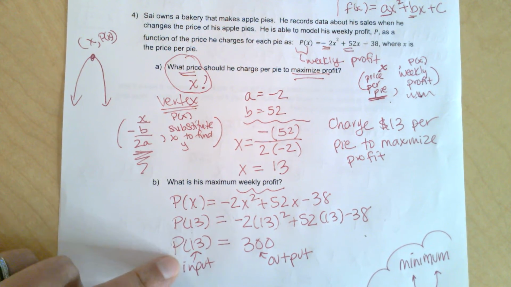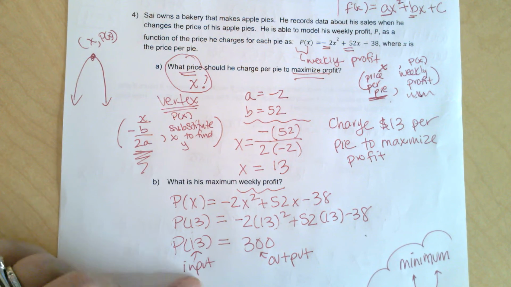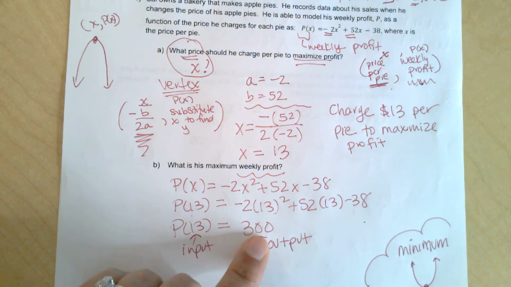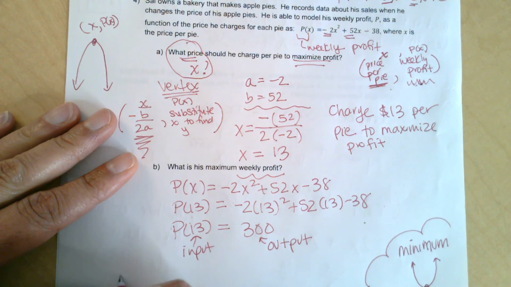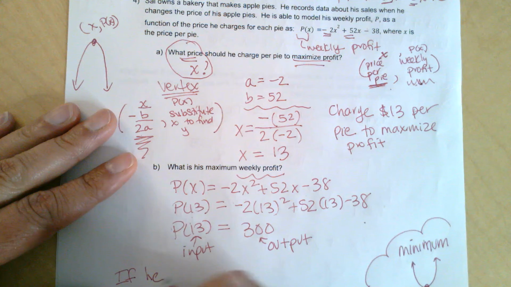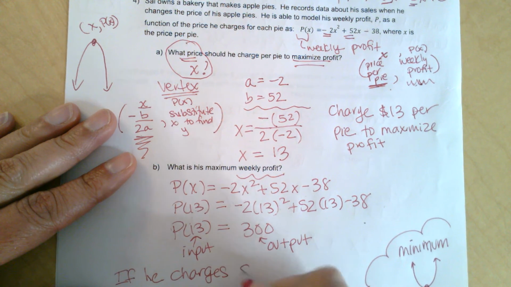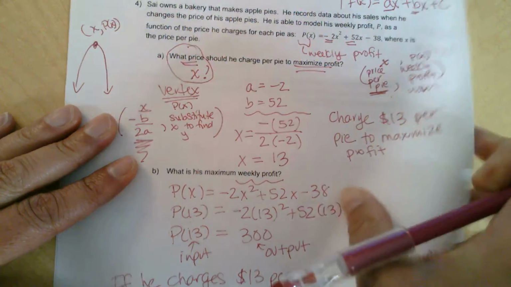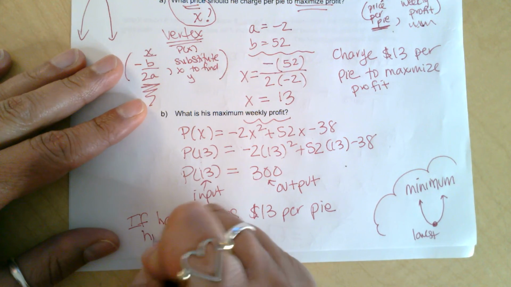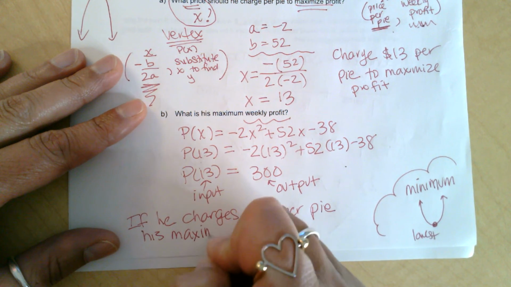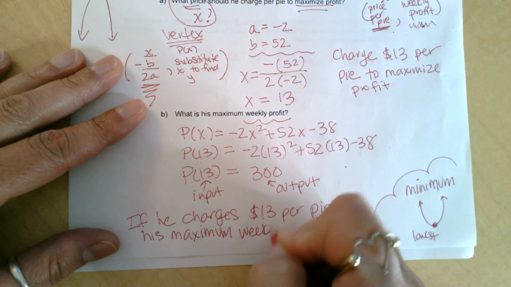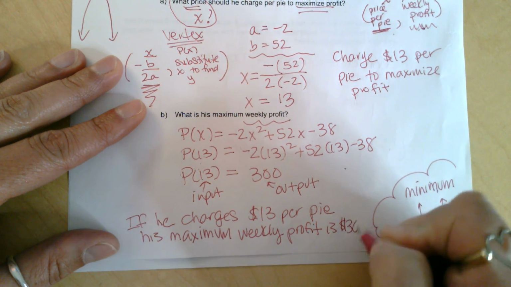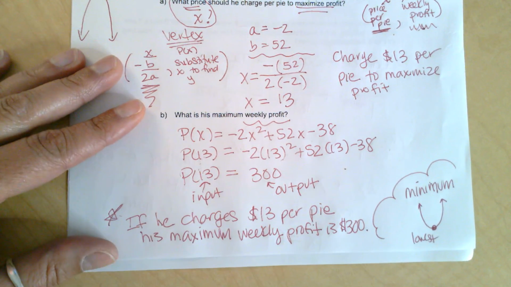If I input a price of $13, let me just repeat that. If I input a price of $13, I get an output of a weekly profit of 300. I'm going to write that in a complete sentence. If he charges 13 per pie, his maximum weekly profit is $300. There we go. And that is your answer.